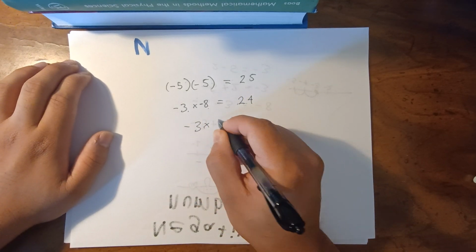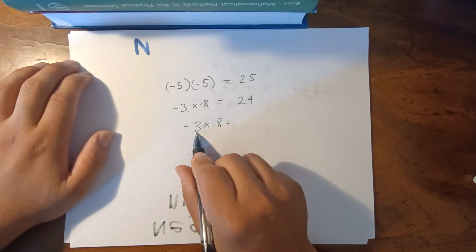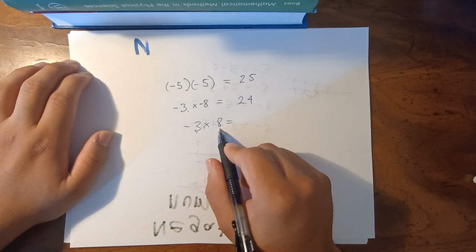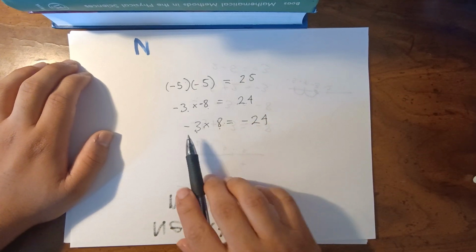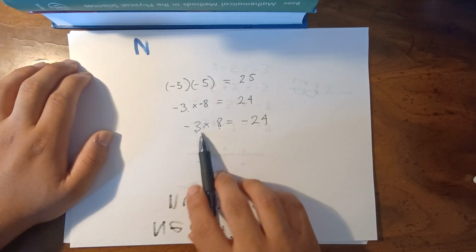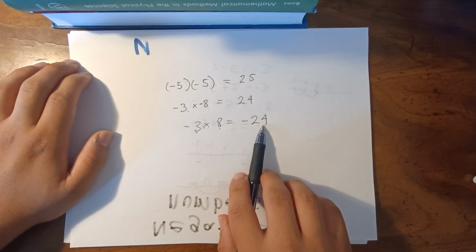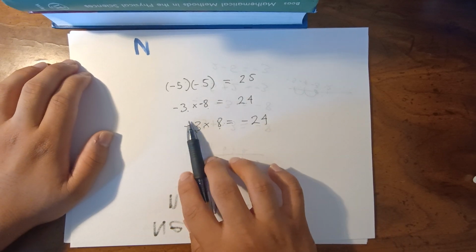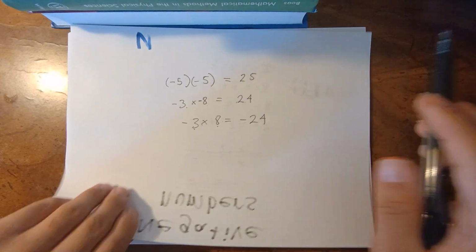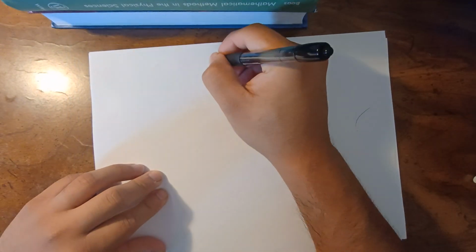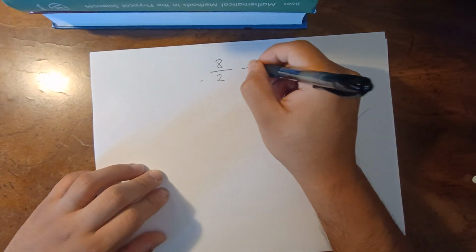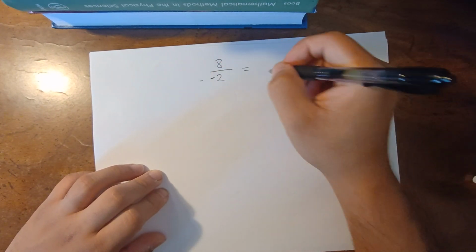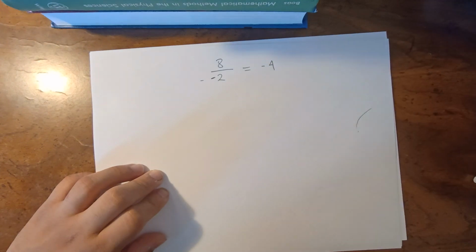However, if we did a negative number, -3 times a positive number, 8, we would get -24. So whenever you're multiplying a negative number by a positive number, you're going to get a negative number. When you're multiplying two negative numbers, you're going to get a positive number. Same thing for division. If we had +8 divided by -2, the answer would be -4.